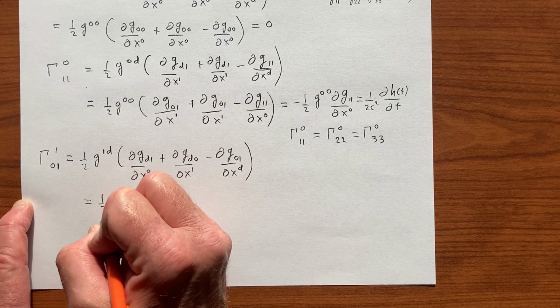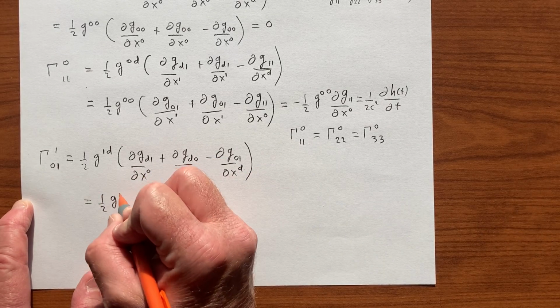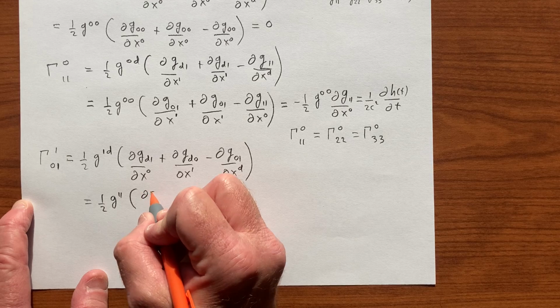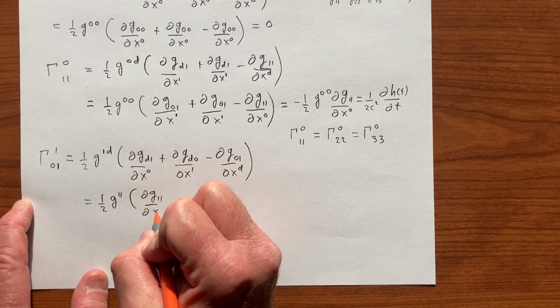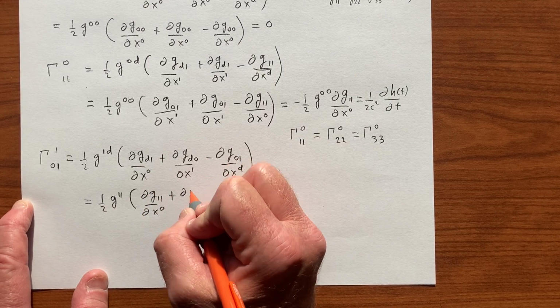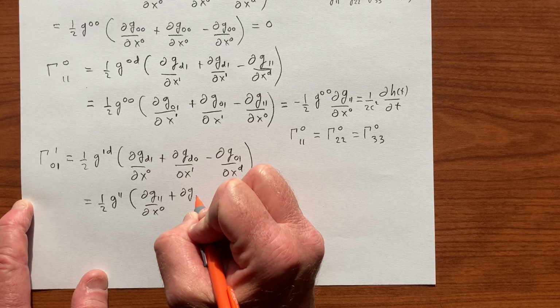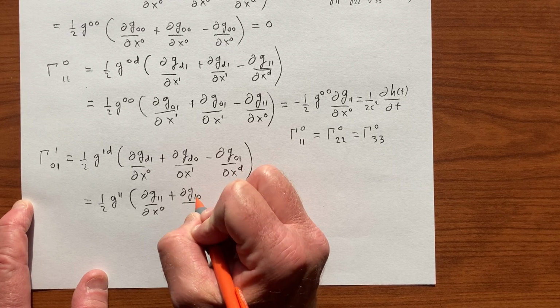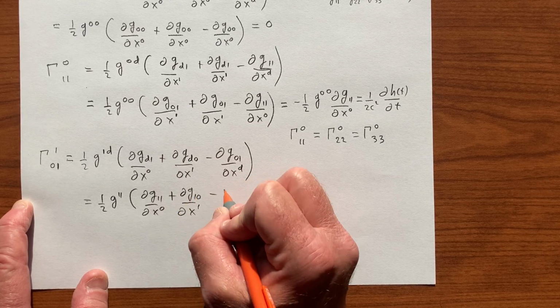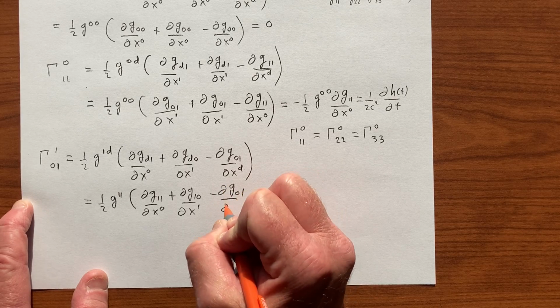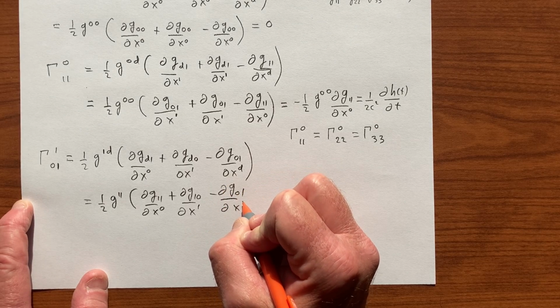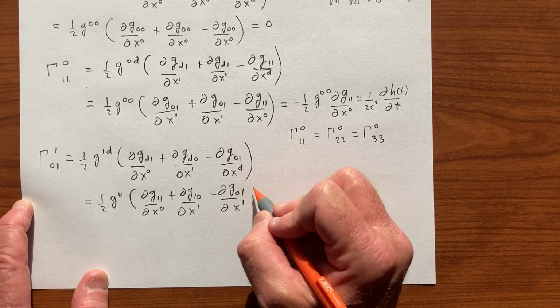This gives us 1/2 g^{11} times the derivative of g_{11} in x0 plus the g_{10} derivative, that by itself is 0, in x1 minus the derivative of g_{01} in x1. Oh, that by itself is 0.